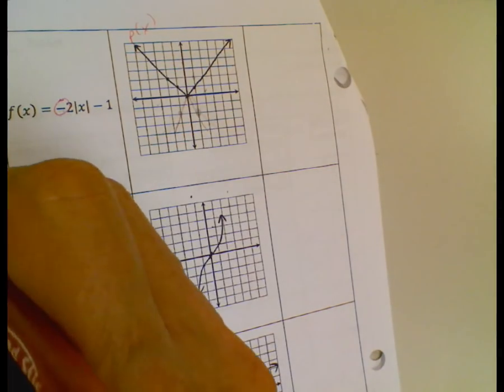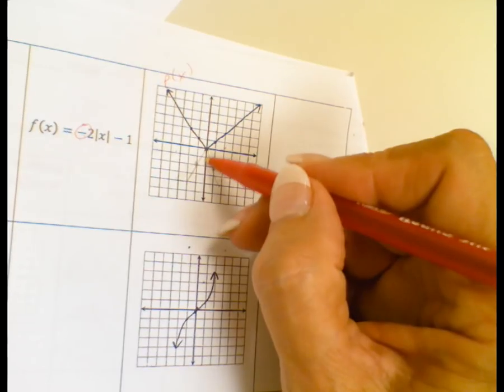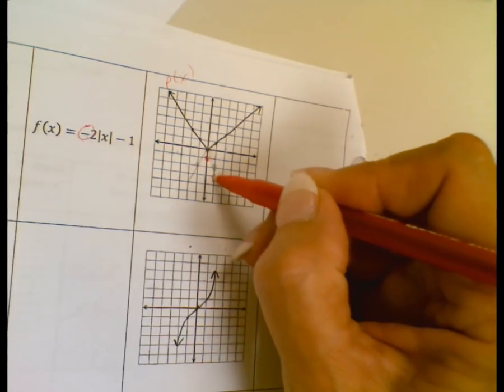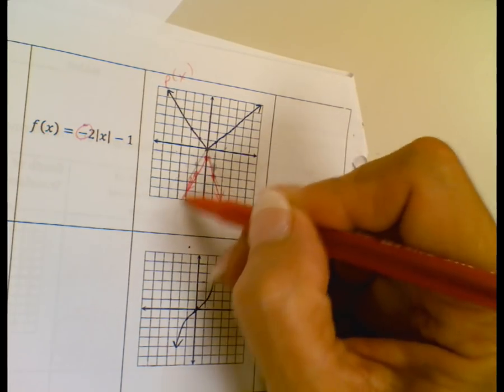And the last thing is go down 1. So from here, from these points right here, go down 1. So this point right here, it's going to go down 1. This one's going to go down 1. This one's going to go down 1. And that's your graph.